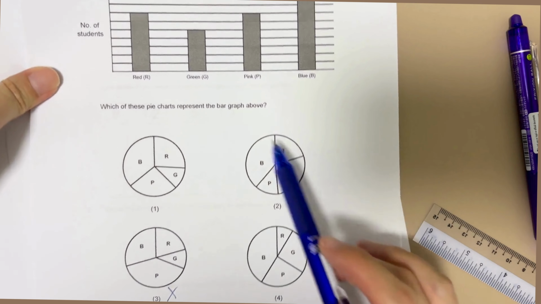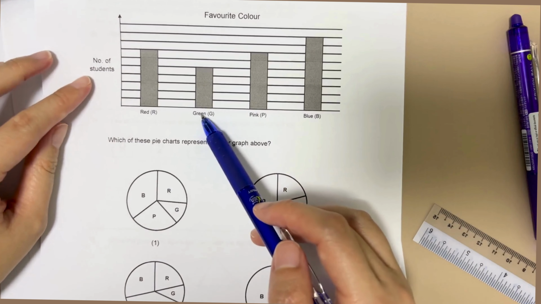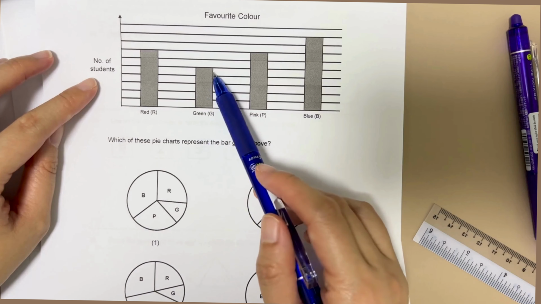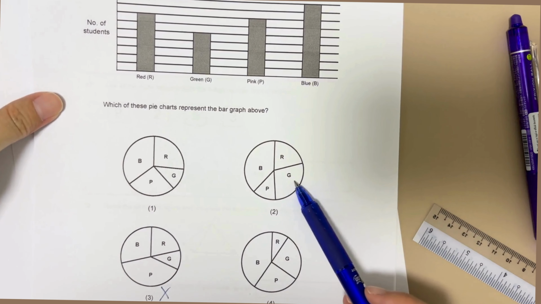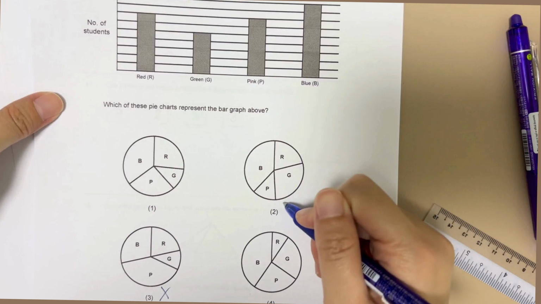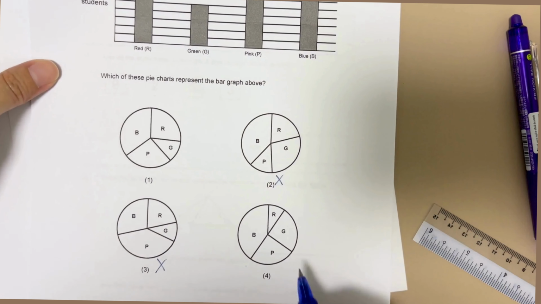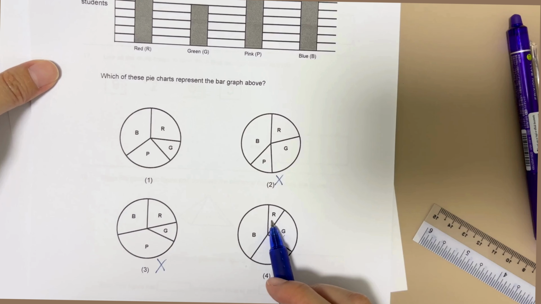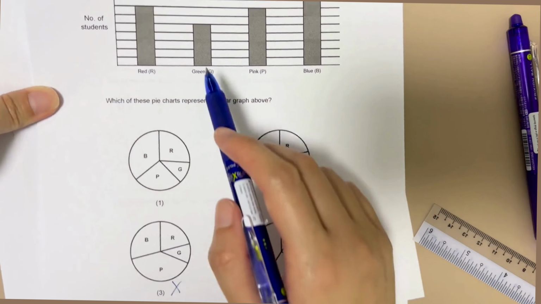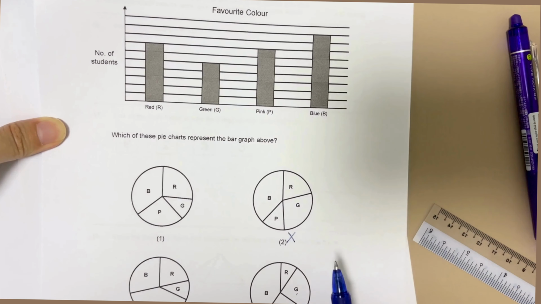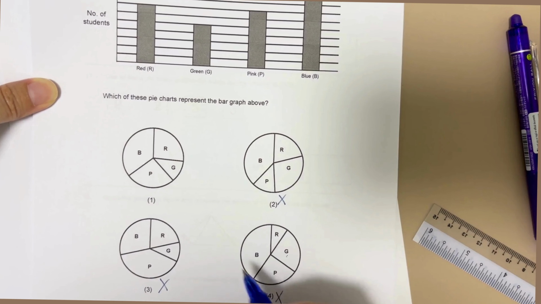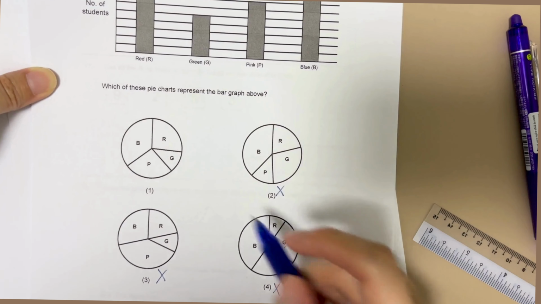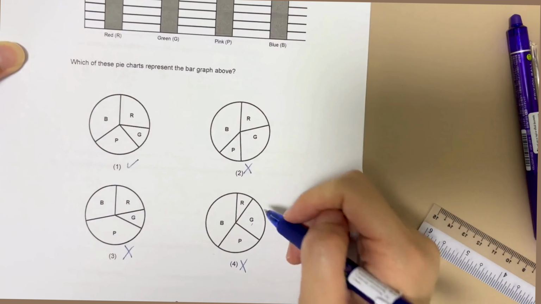So let me check. The least number of students have green as their favorite color. So green should be the smallest portion. So green here is not the smallest portion. Option 2 is out. For this, R is the smallest portion, but it should be green because green has the least number of students. So this is wrong. So I am left with option 1. That's the correct answer.